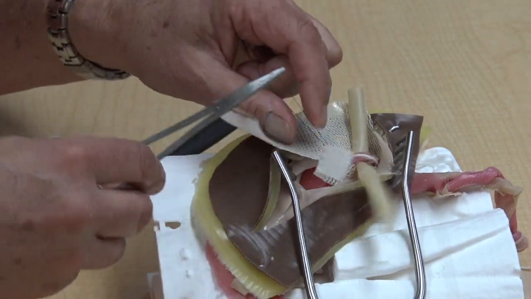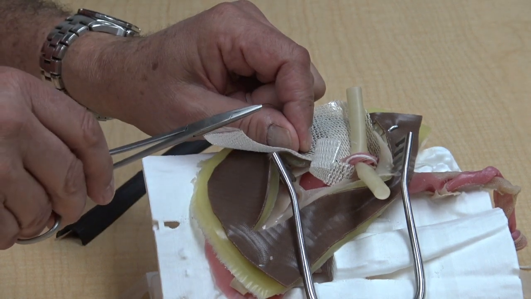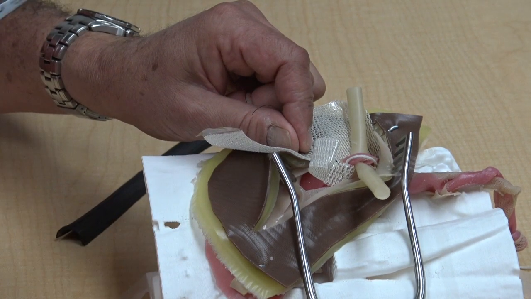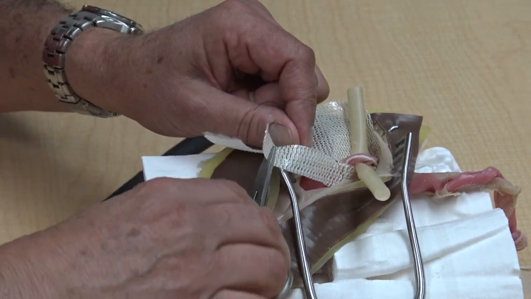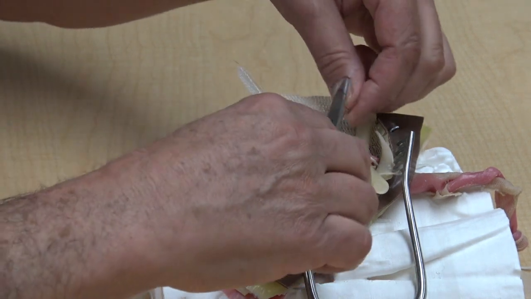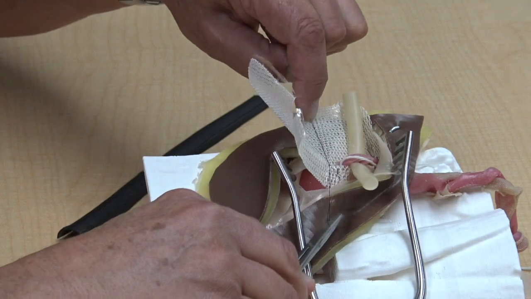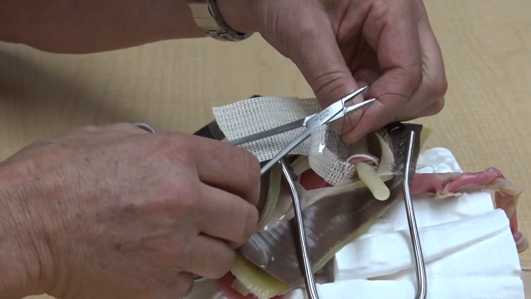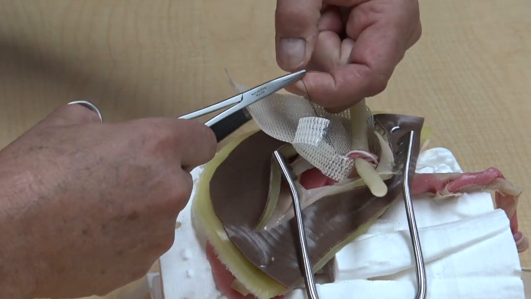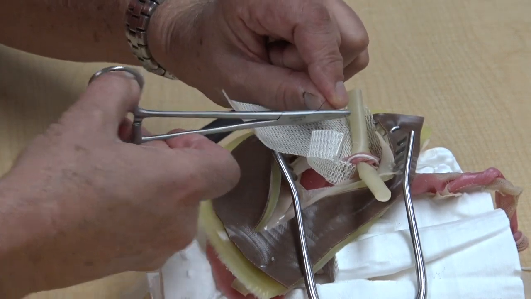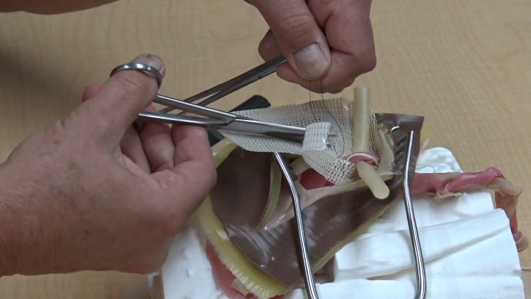Now I need to remind you that when you sew mesh to mesh, if you use an absorbable suture, it won't last. Mesh doesn't grow to mesh. So for closing these wings up, you have to use a permanent suture. I'm just going to put one more throw in this. I don't need any more. We cut that.